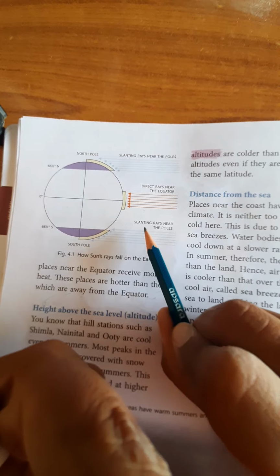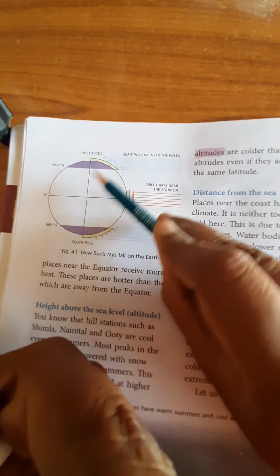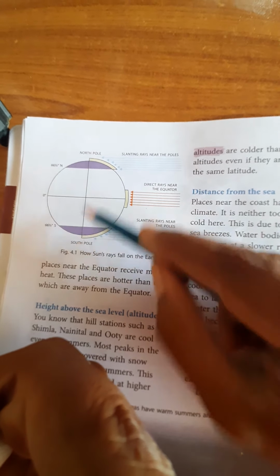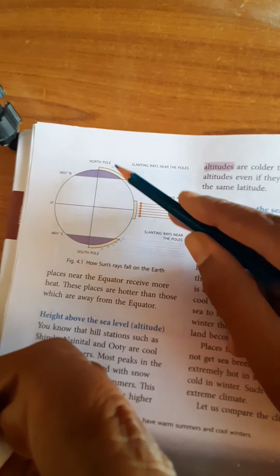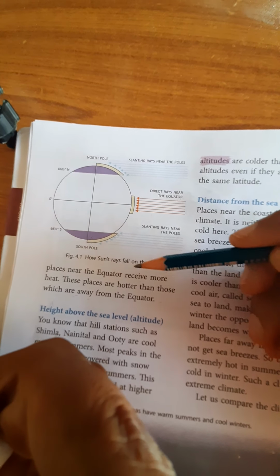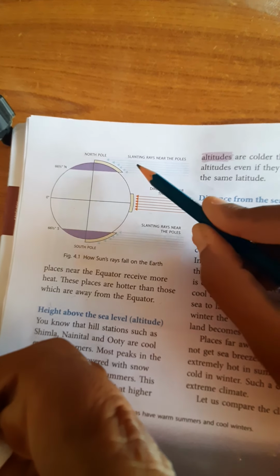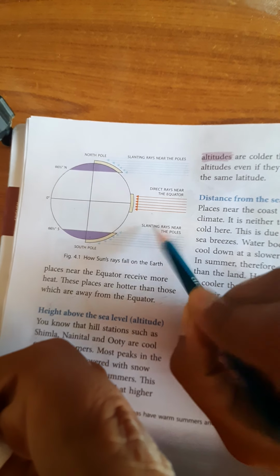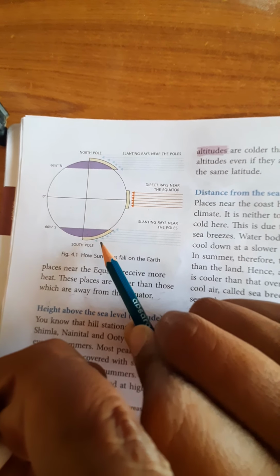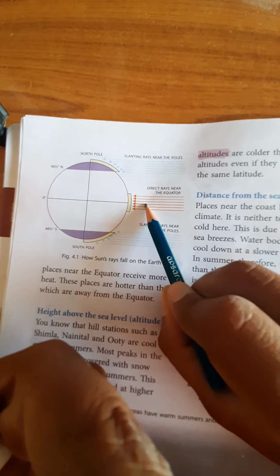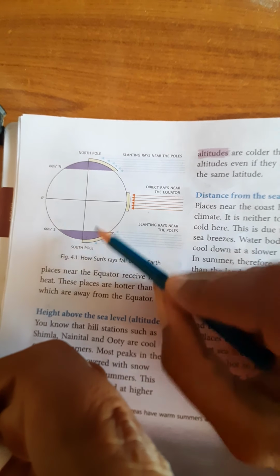Okay. Next, down here, the dark blues. These dark blues are the north pole and south pole. These dark blues are completely cold, very cold, with slanting rays near the poles. So these are very cold. These are very hot equatorial region, and these are very cold.